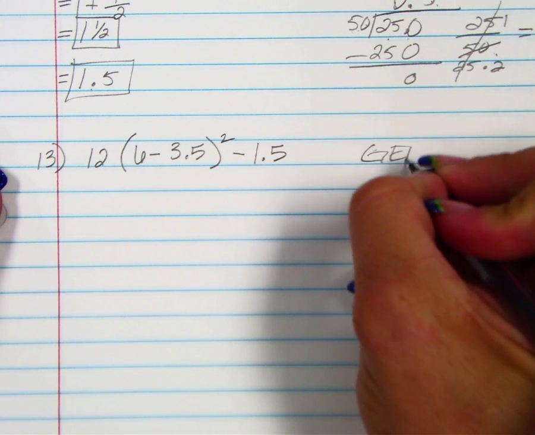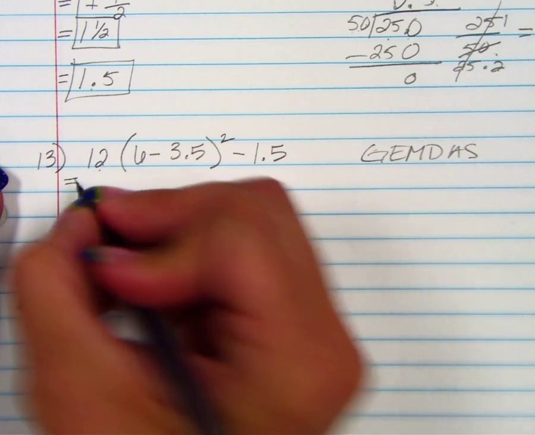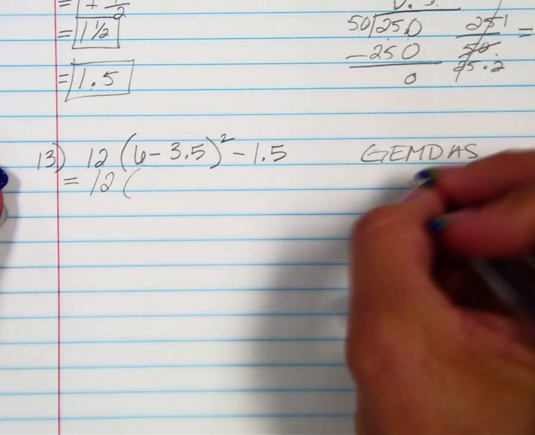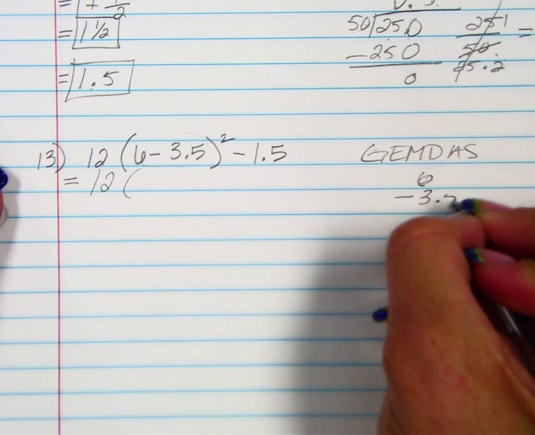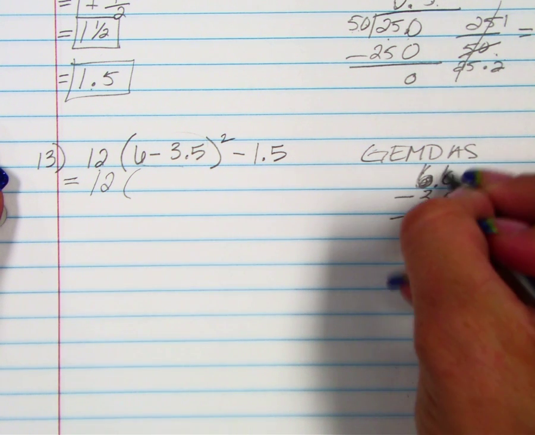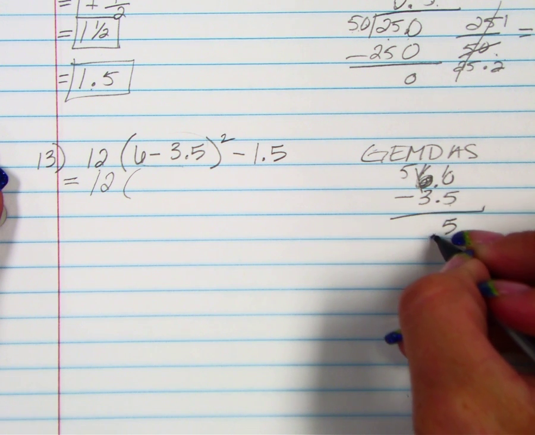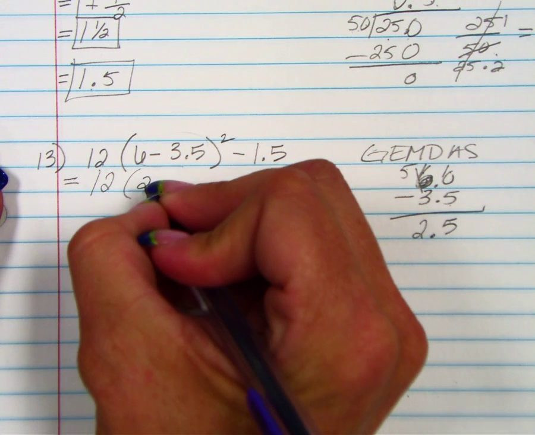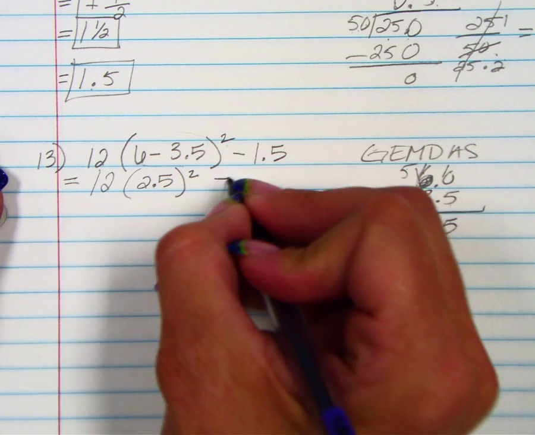So we're going to start by solving this problem. I'm going to write GEMDAS off to the side so I can remember my steps. And I'm going to say, all right, I can't do anything with this 12 yet. I have to solve my parentheses first. So in order to solve my parentheses, I have to do 6 minus 3.5. And remember, when we're subtracting with decimals, we line up our decimals. So I'm going to borrow and say 10 minus 5 is 5. Bring my decimal straight down. 5 minus 3 is 2. And so I end up with 2.5 inside this parenthesis. To the power of 2, that still has to stay, minus 1.5.